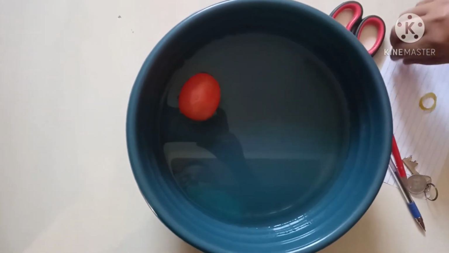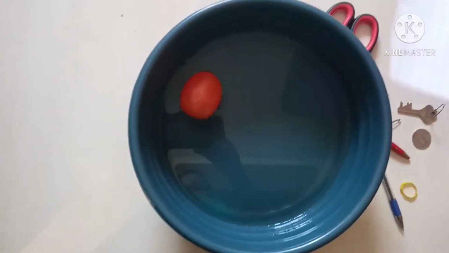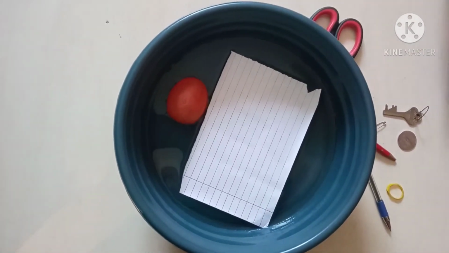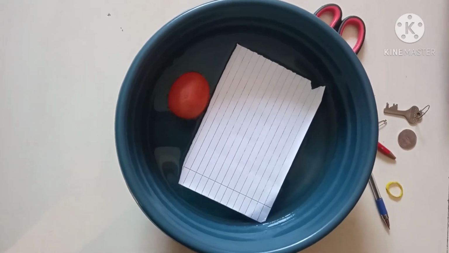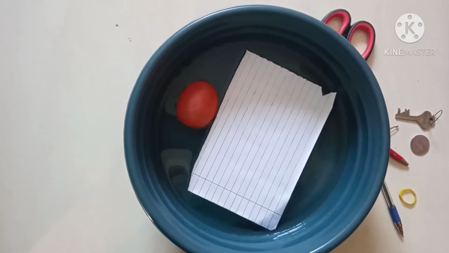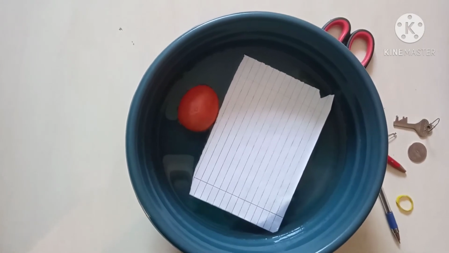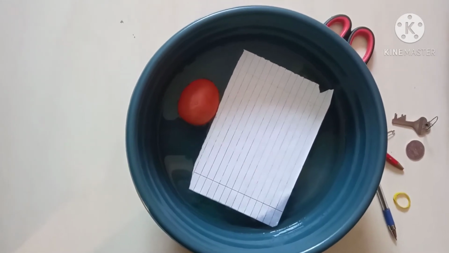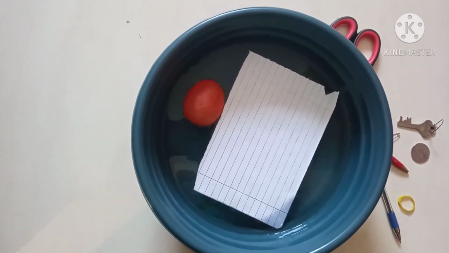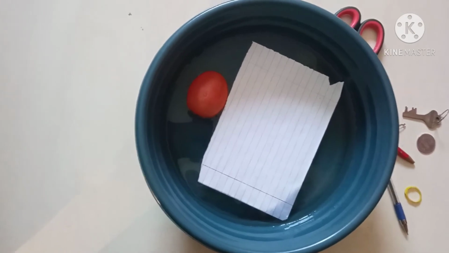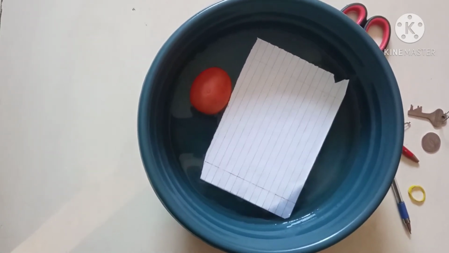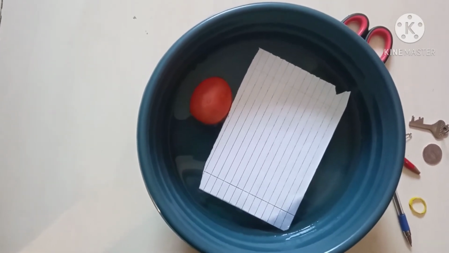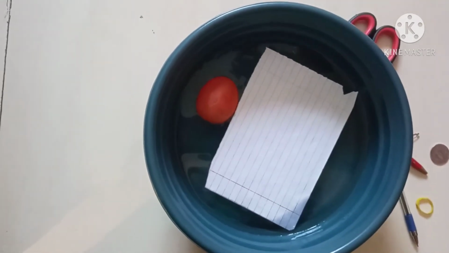Now, let us see with some other things. Here I have a paper. Let's see what happens. Does the paper go down? No. And it is on the top. When the paper is on the top, what do we call it? Yes, the paper is floating. When things go down in the water, it is called as sink, and when they are on the top, it is called as float.